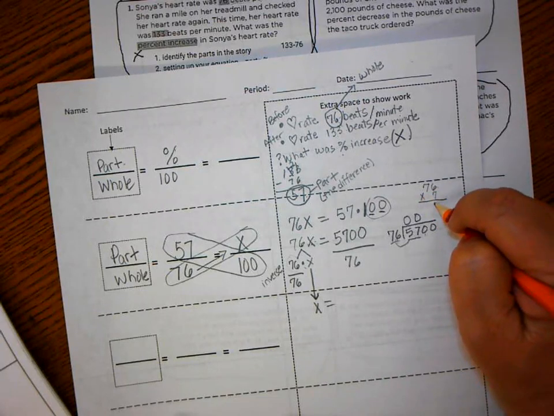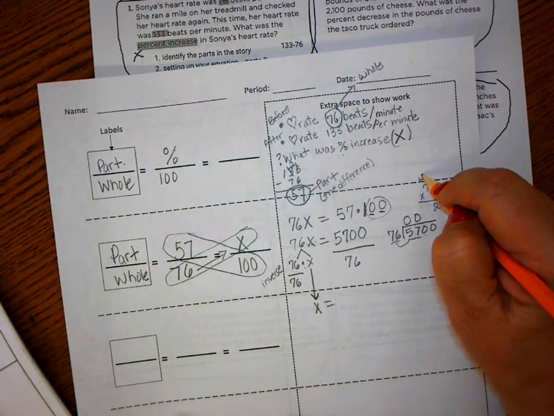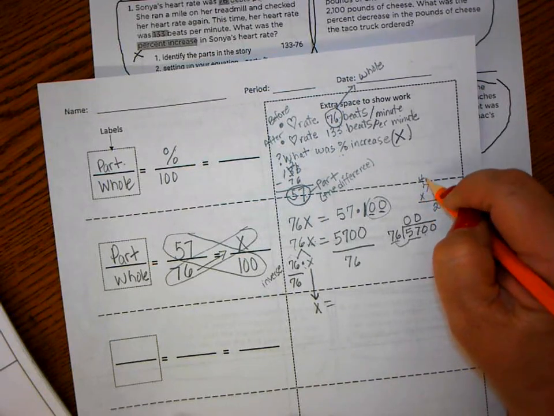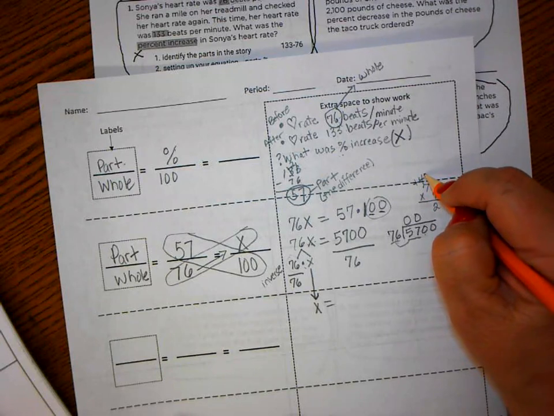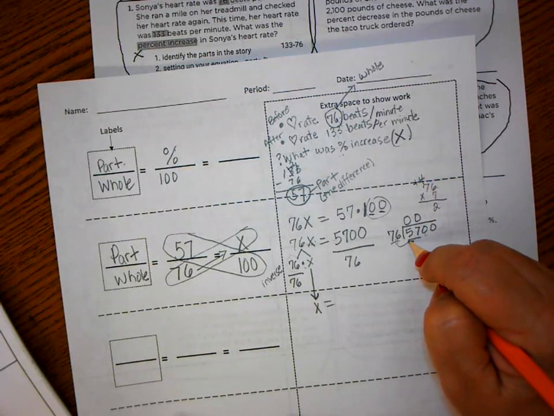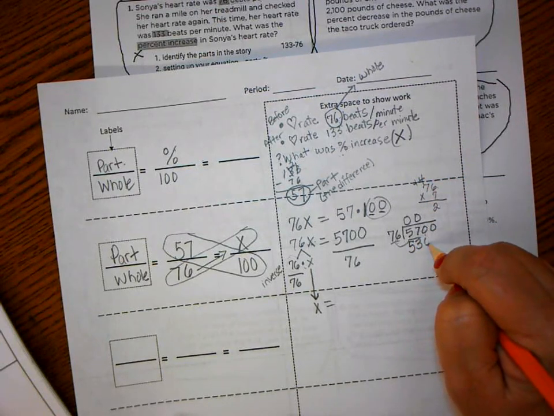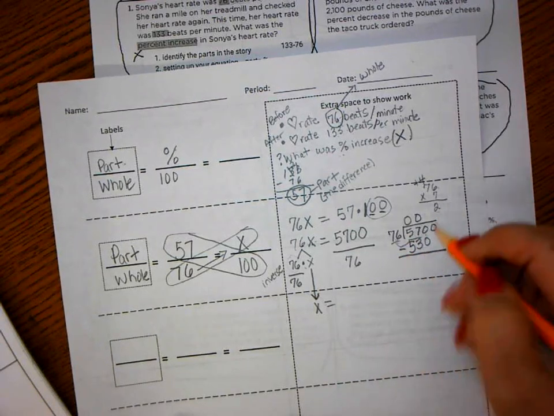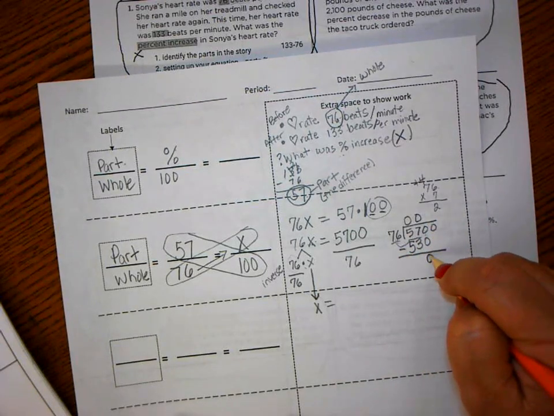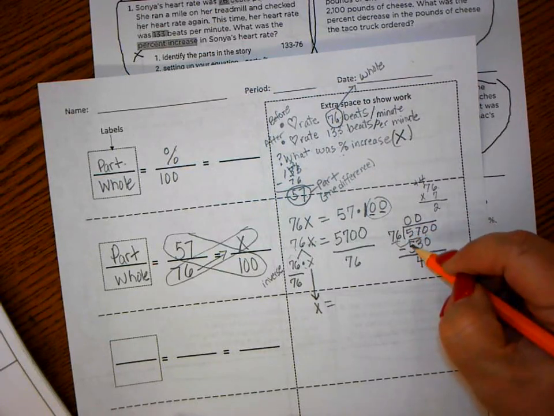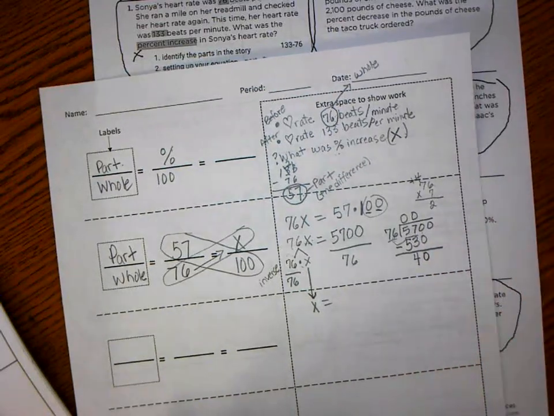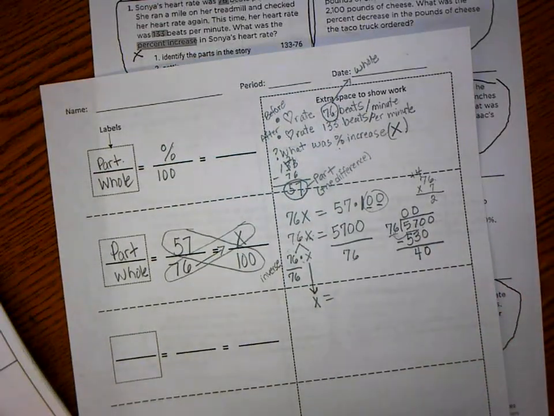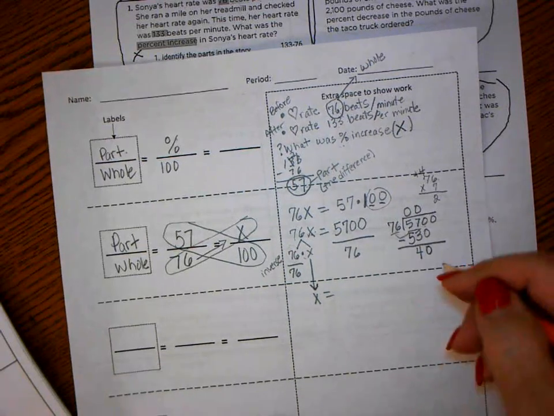7 times 6 equals 42. I'm regrouping. 7 times 7 plus 4. So that's 49, 50, 51, 52, 53. And that worked out perfectly. I'm going to subtract out next. 0 minus 0 is 0. 7 minus 3 equals 4. 5 minus 5 is 0. I can place that 0 there or leave it alone. For me, it's easier just to leave it alone because the less numbers I have to clutter, the easier it is for me.